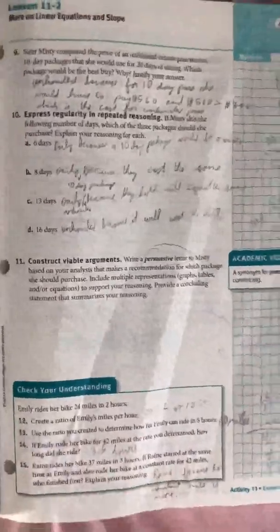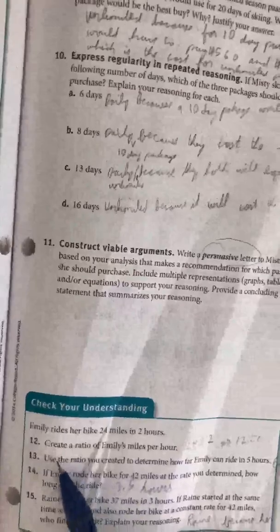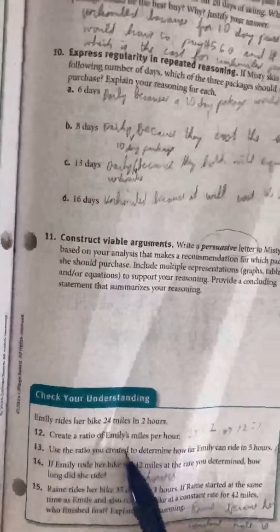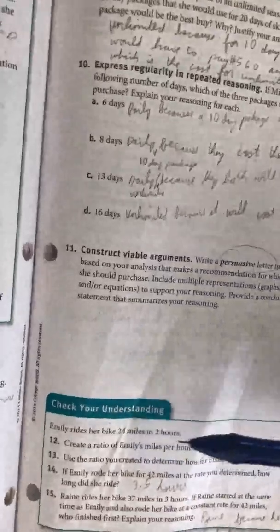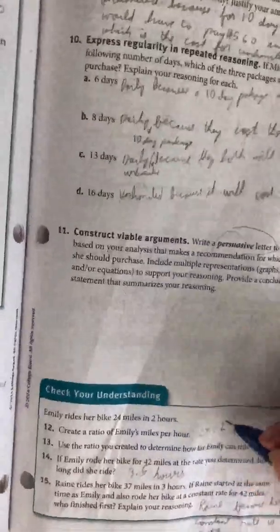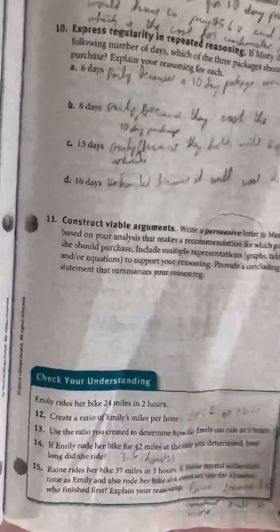And item 11. So let's just check your understanding for lesson 11-2. So let's do number 12. And before that, let's read the scenario. The scenario says, Emily rides her bike 24 miles in 2 hours. So item 12 wants you to create a ratio of Emily's miles per hour. So we can know that by, since it's 24 miles for 2 hours, do 24 colon 2, or 12 colon 1 if you want to simplify.